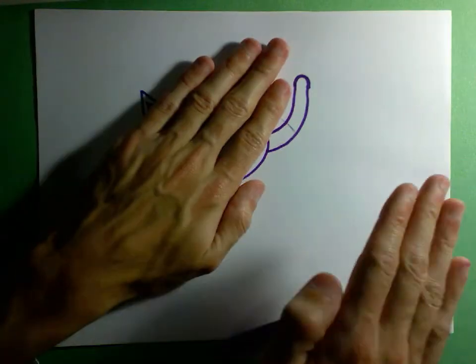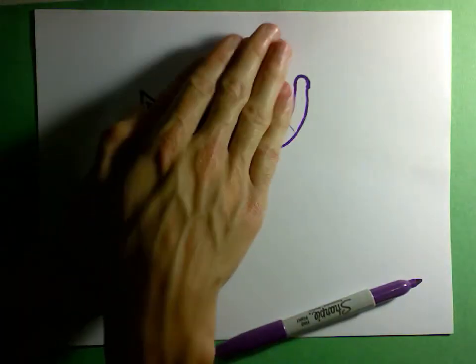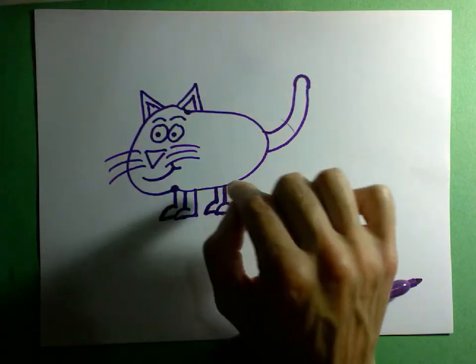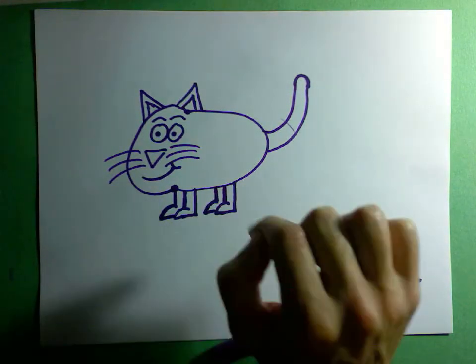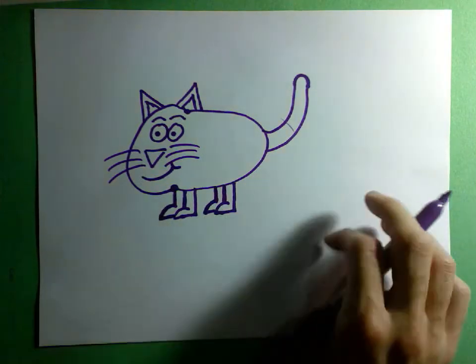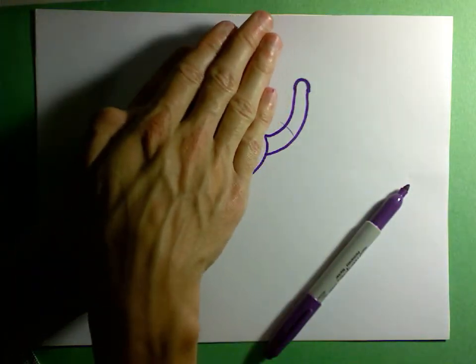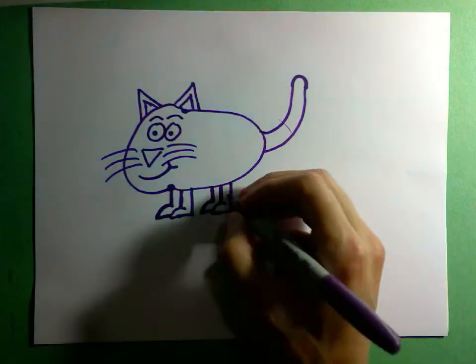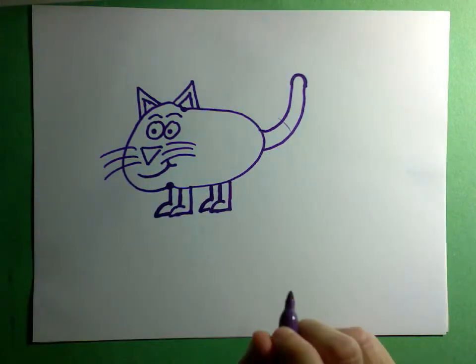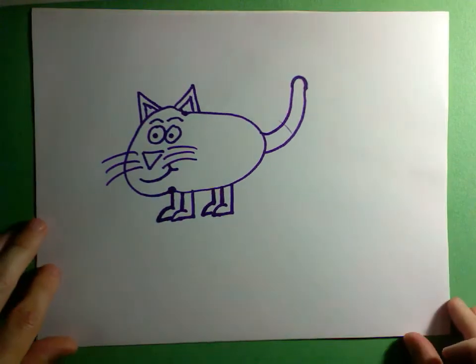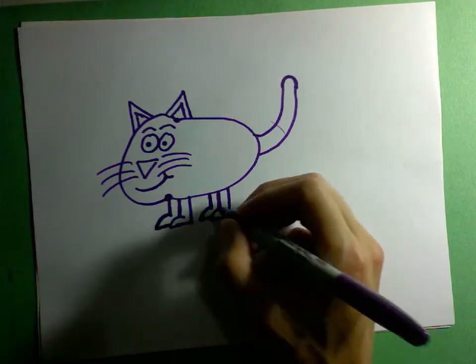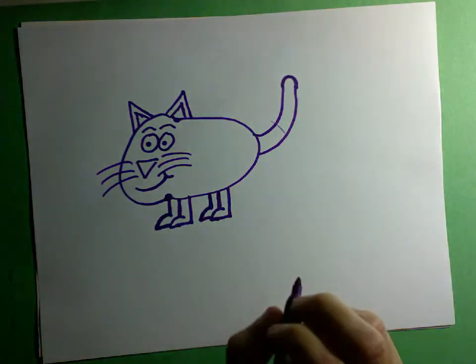Kind of like if I put my hand on top of this hand, that's called overlapping. When you have something that's overlapping, it's going to be in front of something else and you wouldn't see all of it. So like you can't see my left hand because my right hand's on top of it. So same thing, this leg is in front of that leg, so part of it you're not going to see. That's a little bit confusing, and when we get older, we're going to talk a lot more about that, especially in second grade.